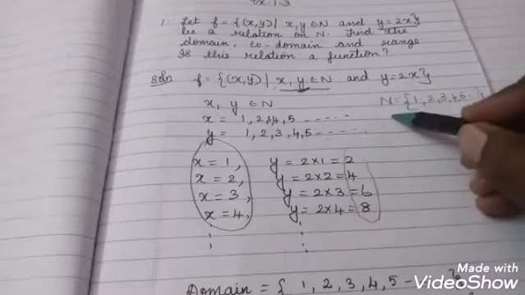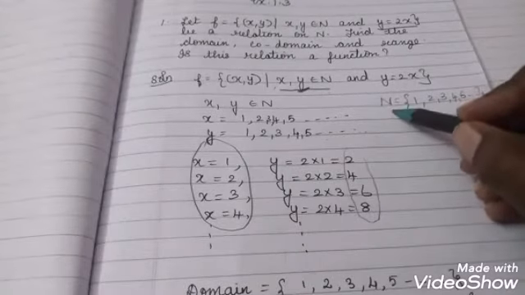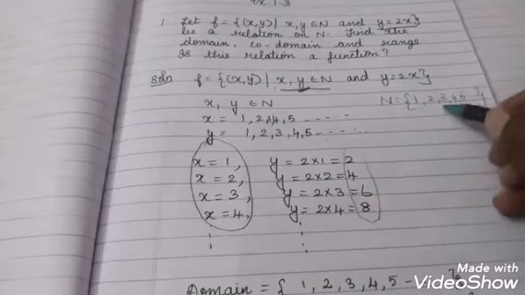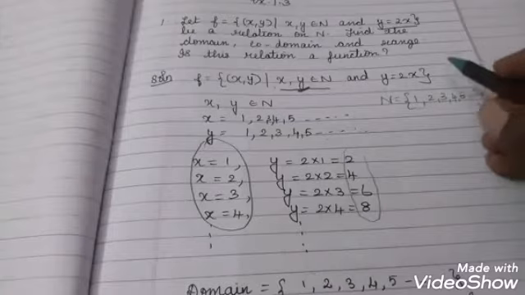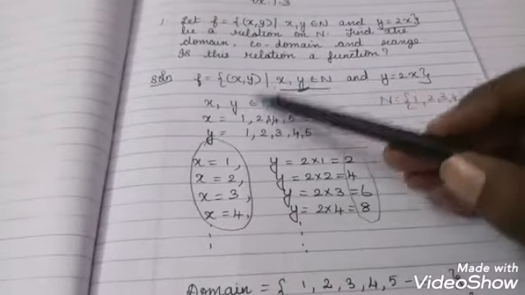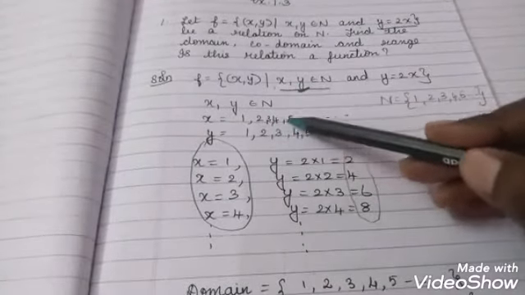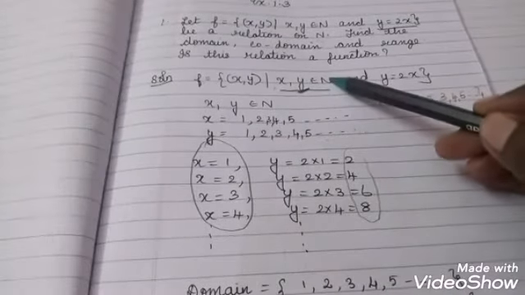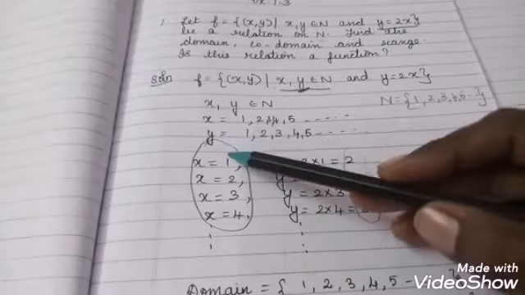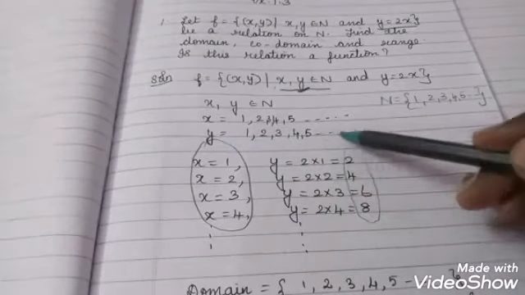You know what natural numbers are? N equal to 1, 2, 3, 4, 5, etc. It goes on. So the elements in x are 1, 2, 3, 4, 5, etc. Similarly, y also belongs to the set of all natural numbers, so y also I will take as 1, 2, 3, 4, 5, etc.